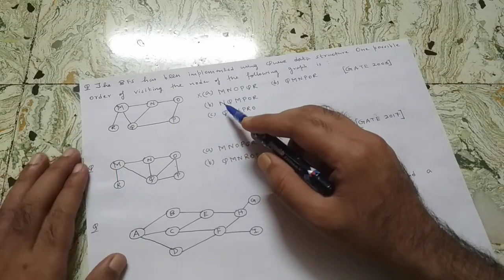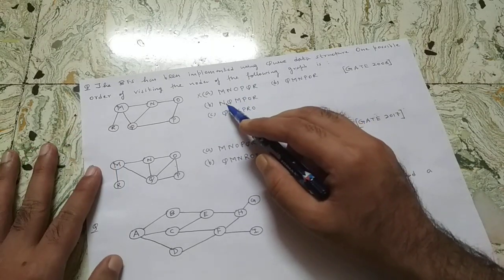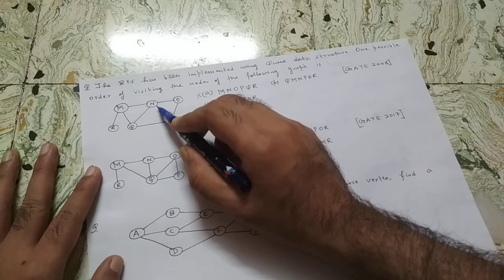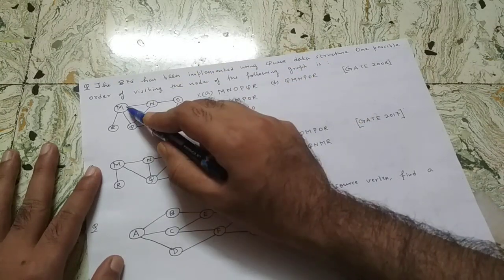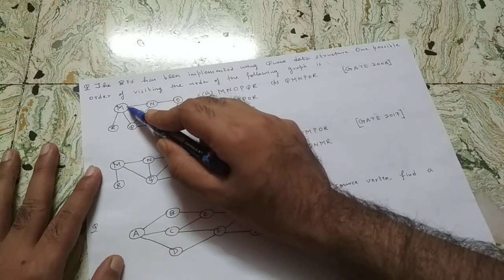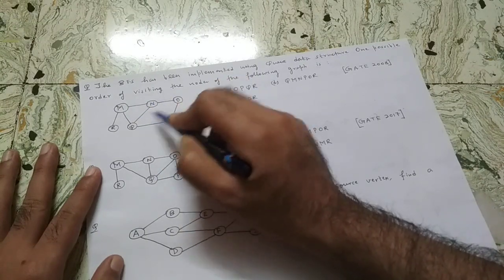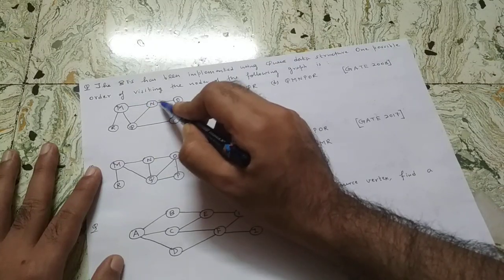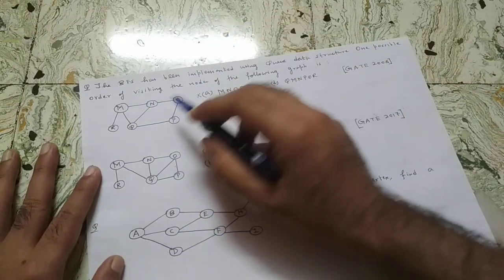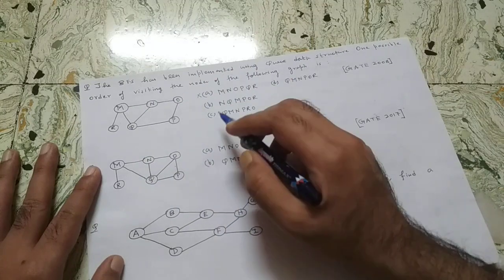Now in option B, they have changed the starting vertex. The starting vertex now is N. If N is my starting vertex, I'll visit it first, which they have done. Then I have to visit M, O, and Q. M, O, and Q are the adjacent vertices of N. If you observe, there is a direct link between N and M, N and O, N and Q. So I'll have to visit these three vertices in any order.